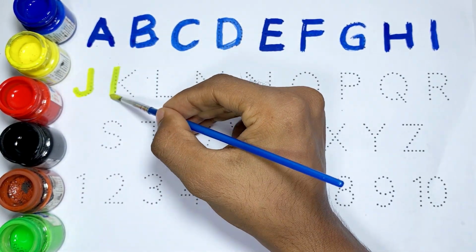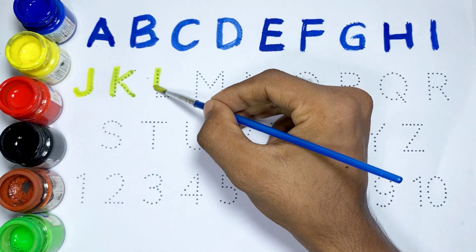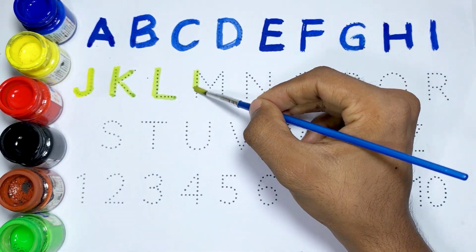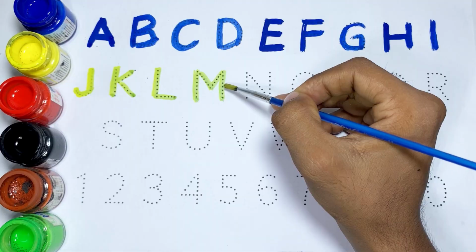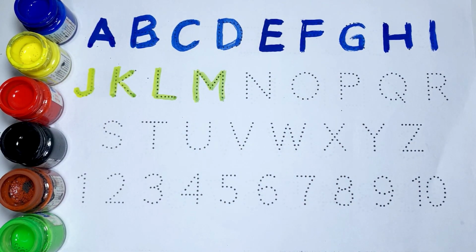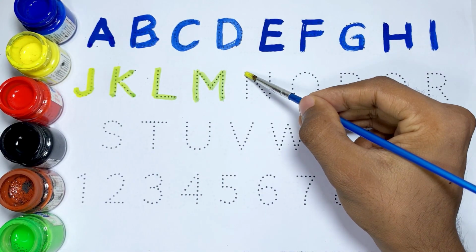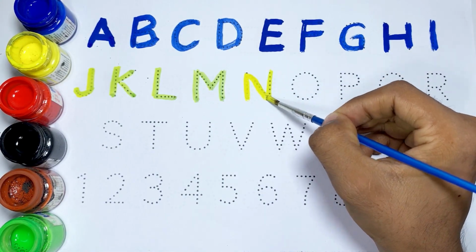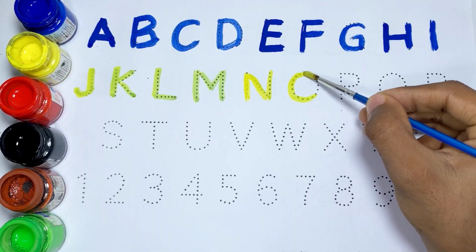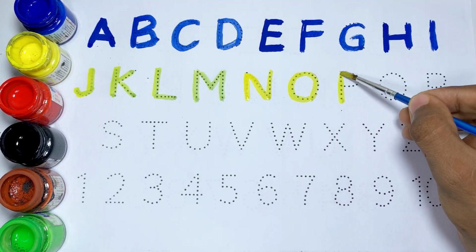J for joker. K for king. L for lion. M for moon. Kids, now you draw N. The alphabets of N. N for nose. O for octopus.